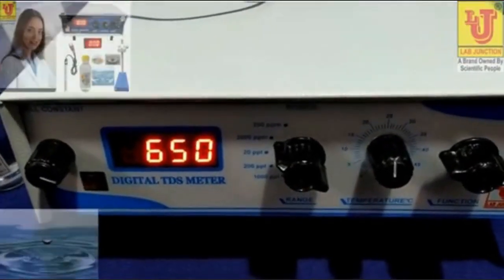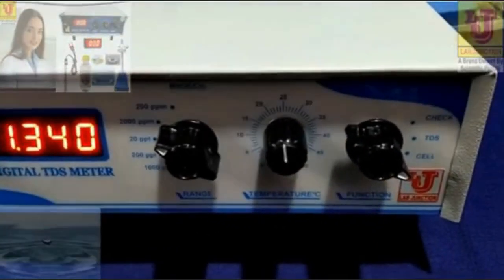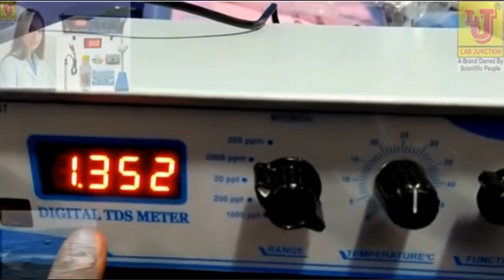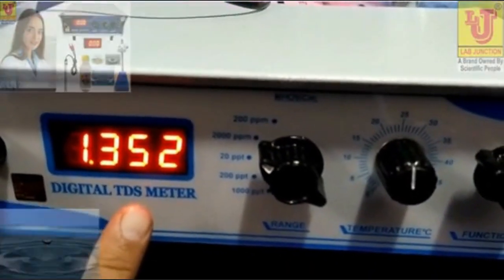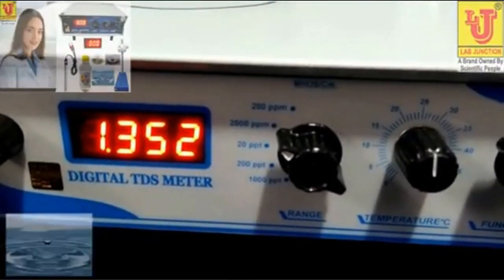Like this. Now go to cell constant knob. Your cell constant is 1.352. You note down in your notebook.